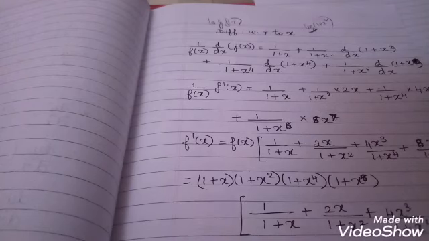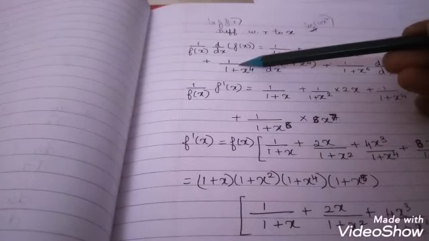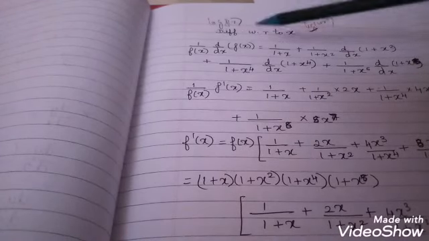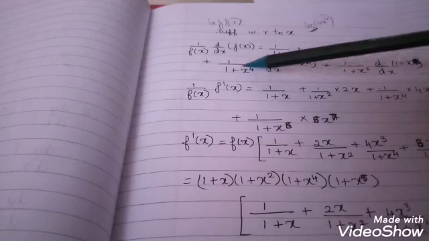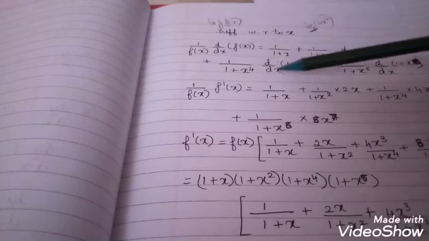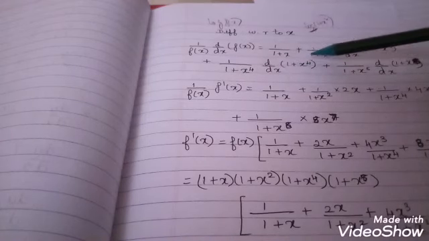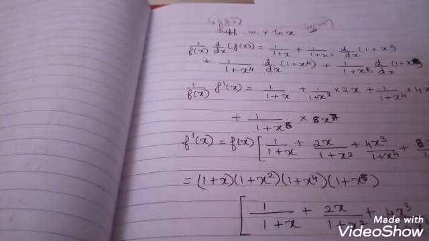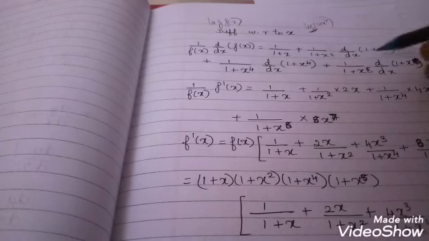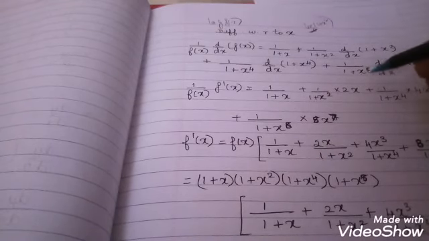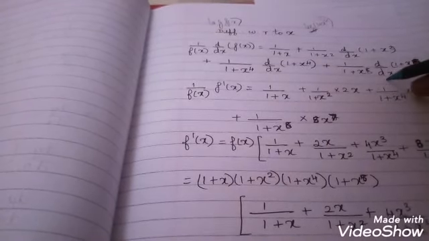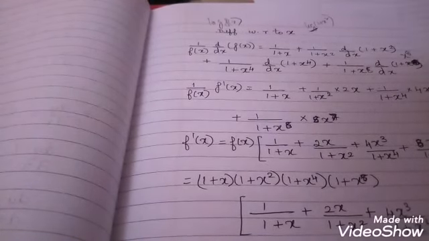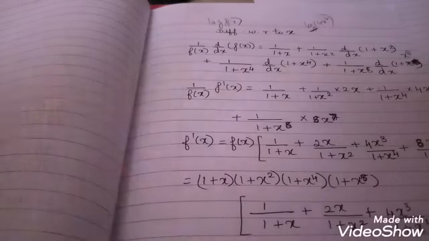Okay, now the next one. Similarly, differentiation of log of 1 plus x power 4 is nothing but 1 by 1 plus x power 4 into d by dx of 1 plus x power 4, plus what is differentiation of log of 1 plus x power 8? It is 1 by 1 plus x power 8 into d by dx of 1 plus x power 8. This is what you have here.